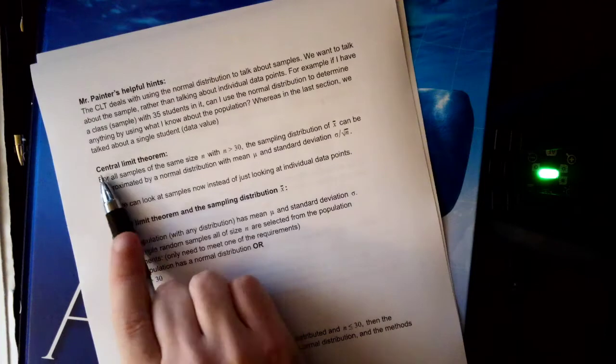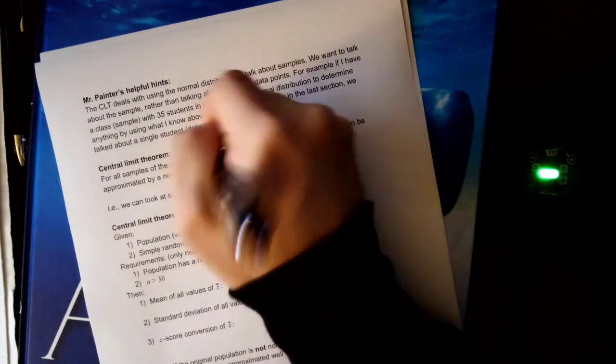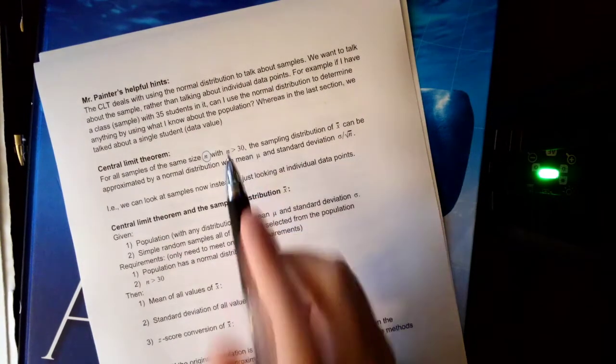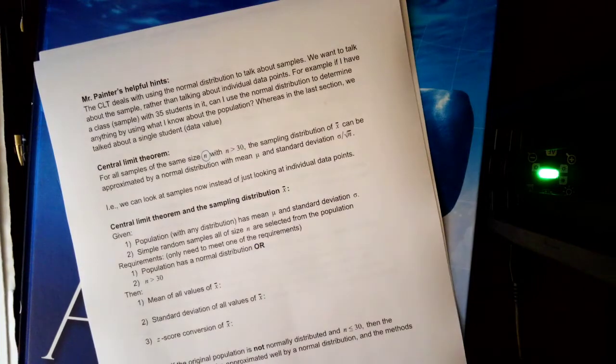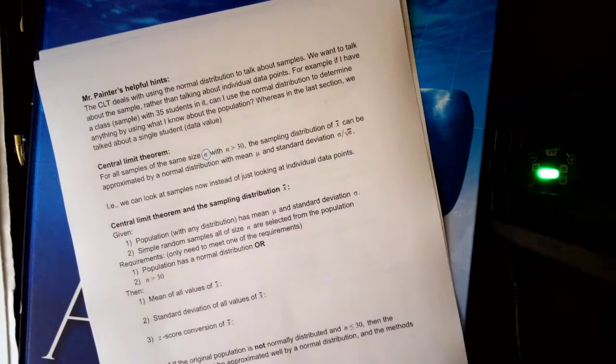Now, the central limit theorem says, for all samples of the same size n, so we're taking samples, and the samples are bigger than 30. So let's say that after 10 years of teaching here at North Country, I've had a whole bunch of classes with 35 students in them. I can use the properties of this section to draw conclusions about the groups of students instead of just individual students. I have a bunch of different samples, all with the same size.